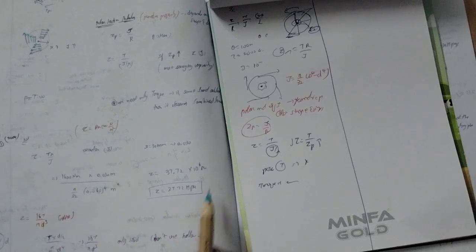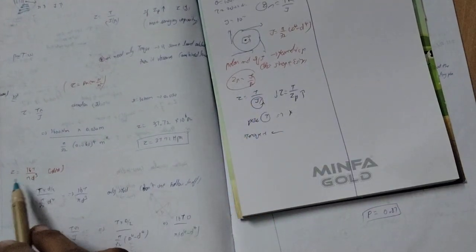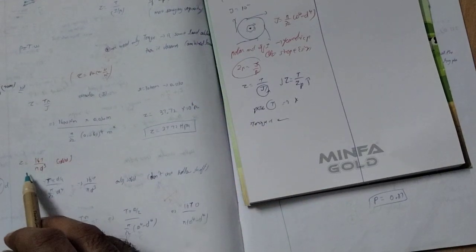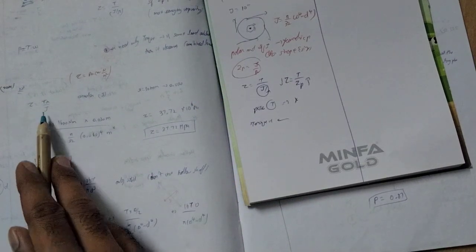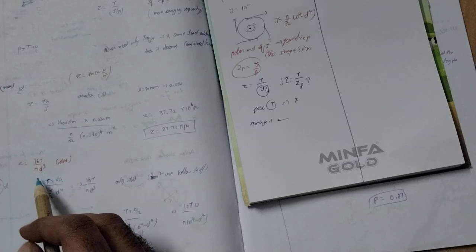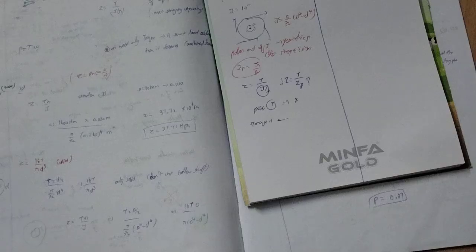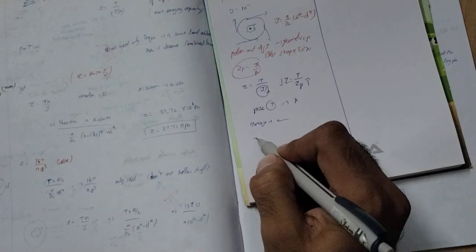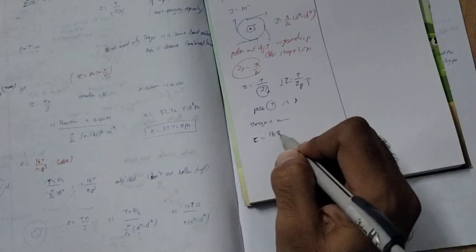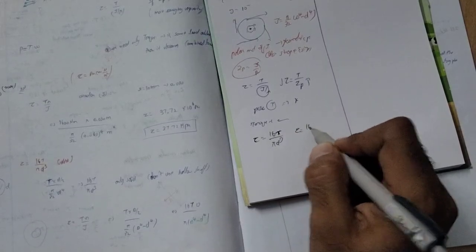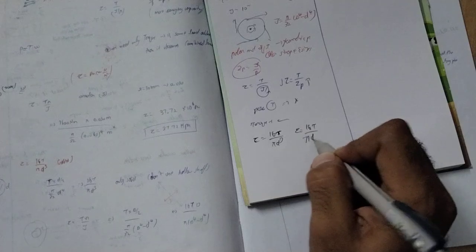So you can just see the first question. They just ask for the shear stress. For a solid shaft this is the basic formula: J equal to pi d power 4 divided by 32 and radius equal to d by 2. Applying everything in the formula for the solid, shear stress tau equal to 16 T divided by pi d cube, where T is the torque.